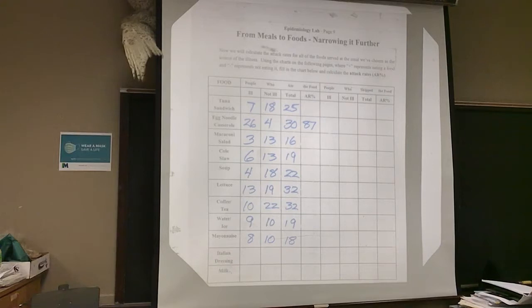Okay, now I didn't have anybody doing the Italian dressing and the milk, but I need people to do those numbers. And I need people to give me the attack rates for their foods. Remember, you divide the little number by the big number. The big number is the total that I filled in.